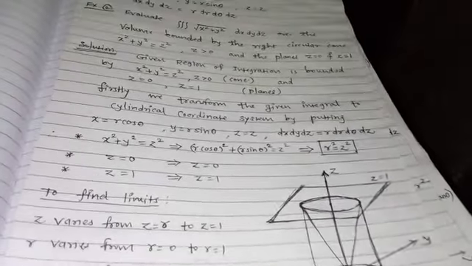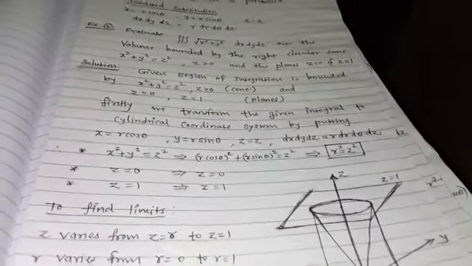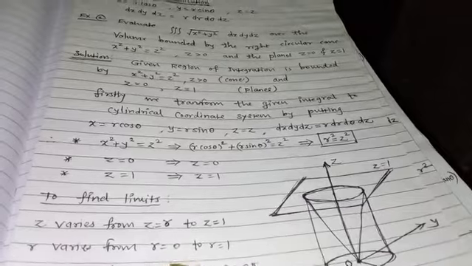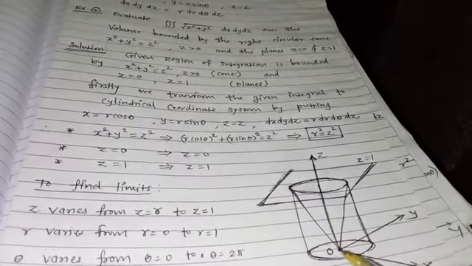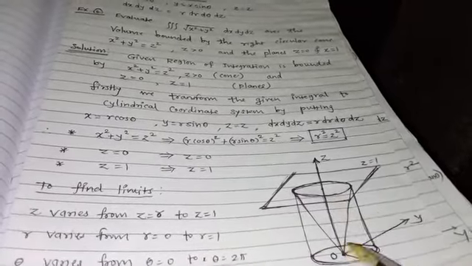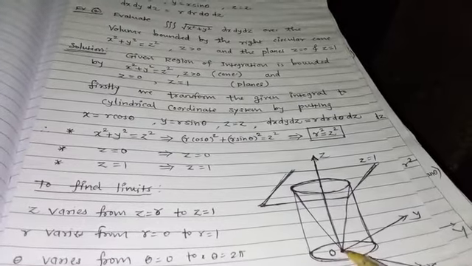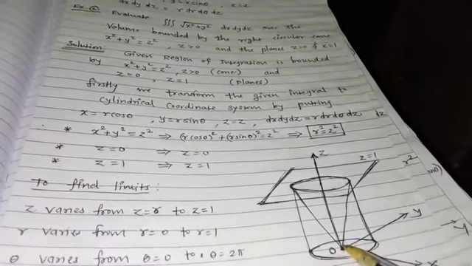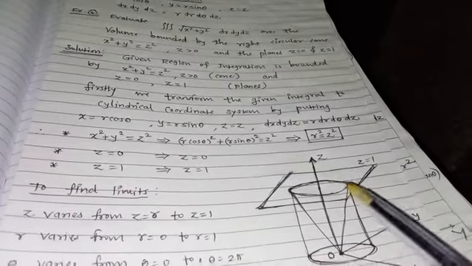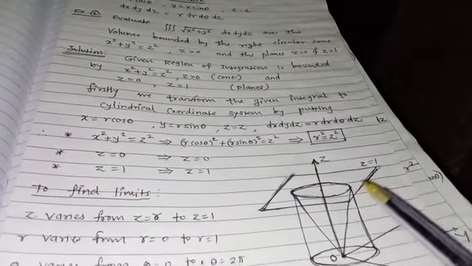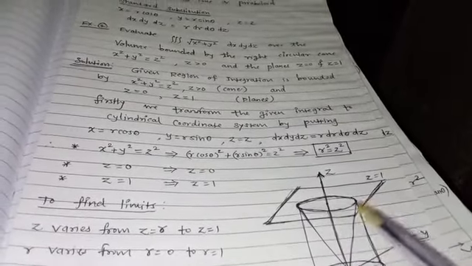Now we have to vary our r, and we know that r is nothing but a radius, and radius always starts from the origin, meaning from that figure here the radius is starting from the origin. So here r varies from 0 and ending at this plane. So here your radius is r equals 1.